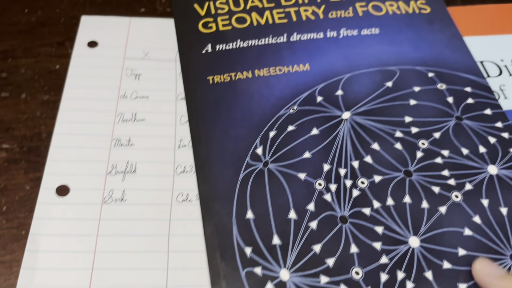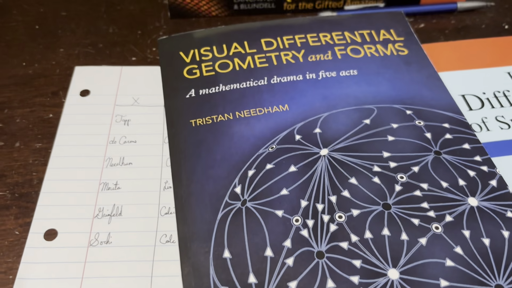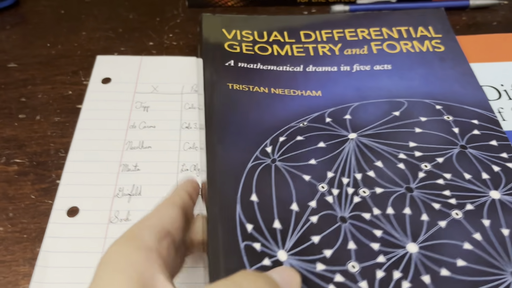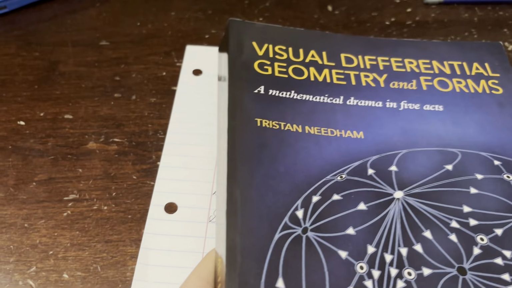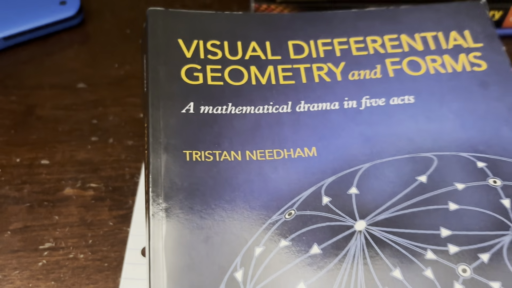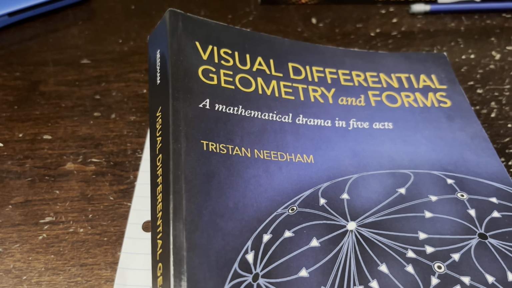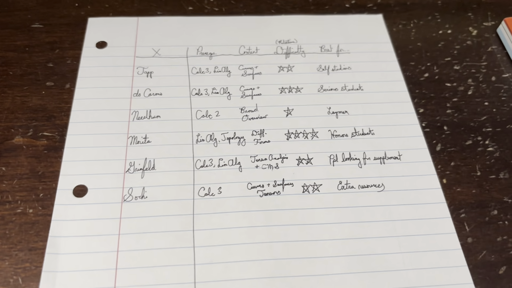Okay, so that's interesting. This is definitely the least difficult of the books that I have, and I would recommend this for laymen who are not necessarily interested in pursuing higher mathematics, but are still interested in the concepts nevertheless.